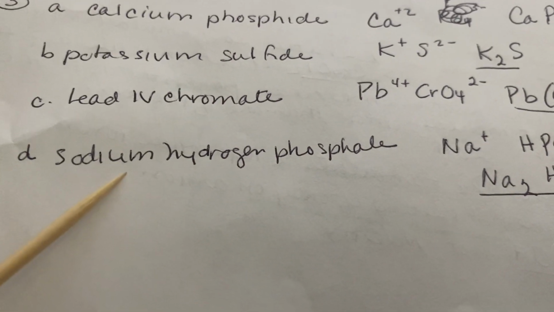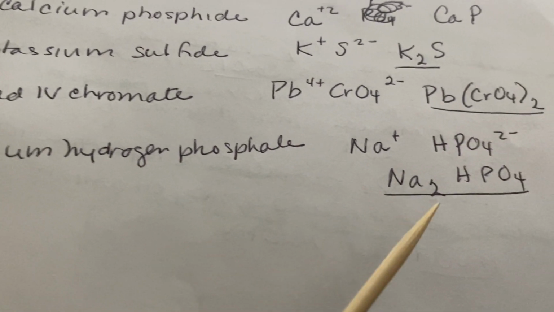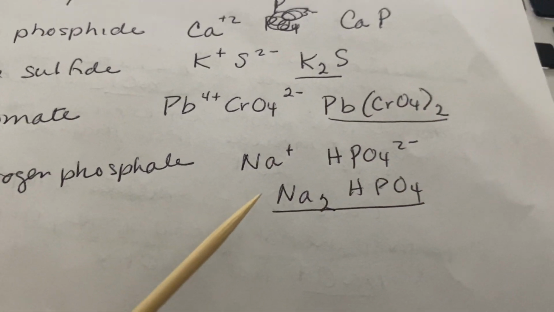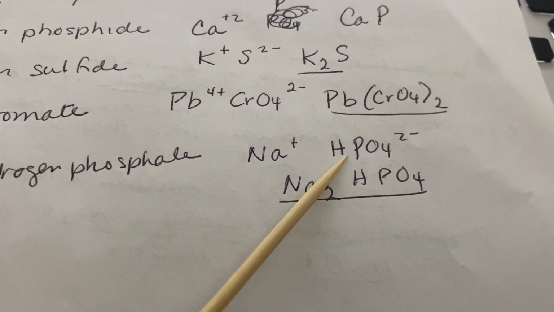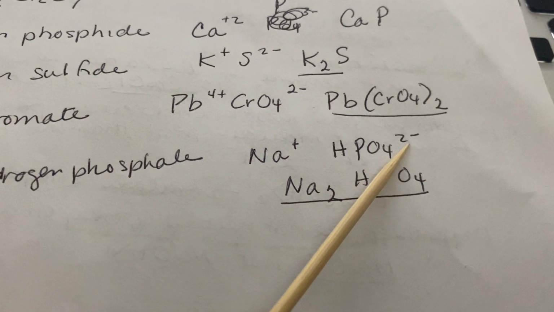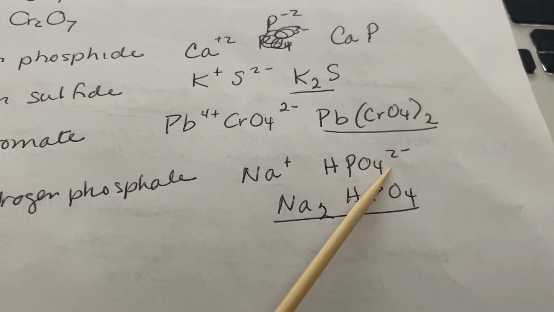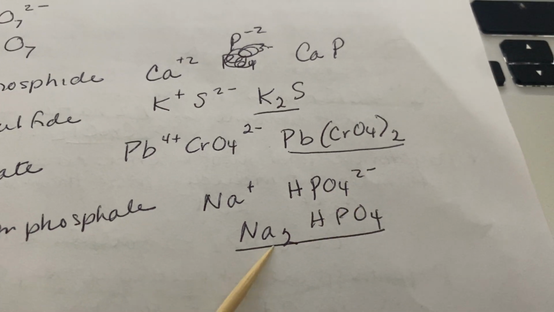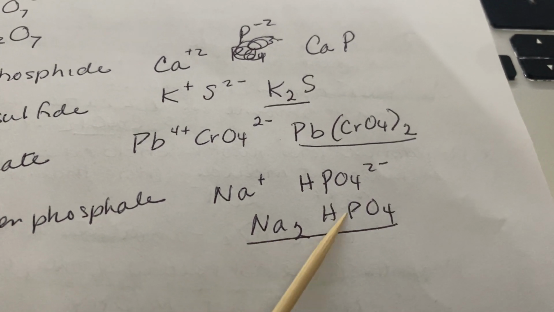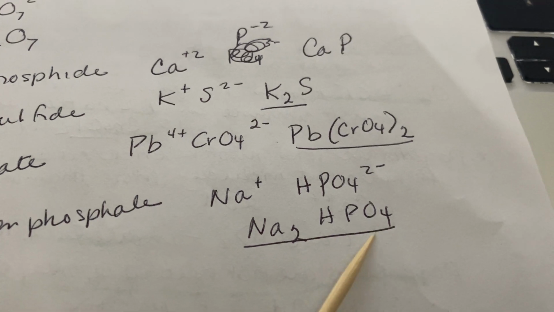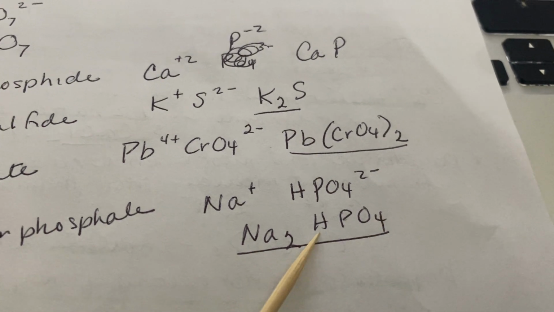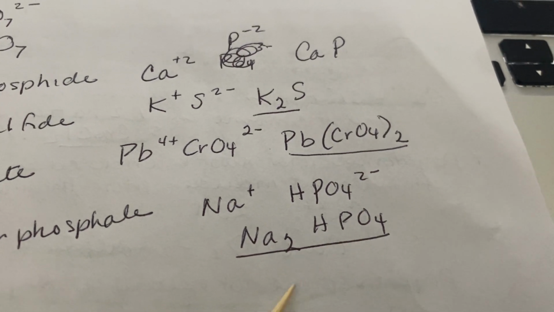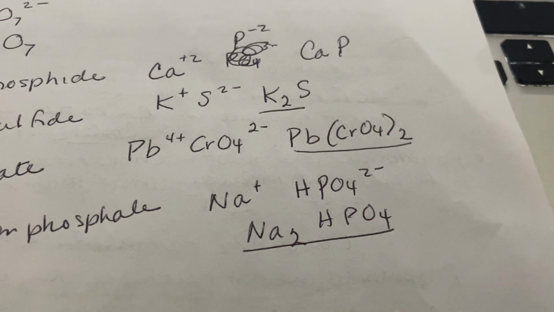So the next one we have sodium hydrogen phosphate. Sodium is going to be the cation and has a +1. And then hydrogen phosphate, look it up in your chart, it has a -2. So that means you're going to need 2 of these sodiums to equal -2 of these. So you put 2 of these, sodium, and then you write HPO4, right? But we don't have to put these in parentheses because we need 2 of these, and just 1 of these. So Na2HPO4, this is your answer right here.